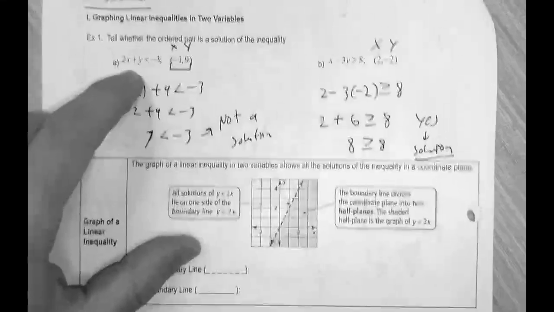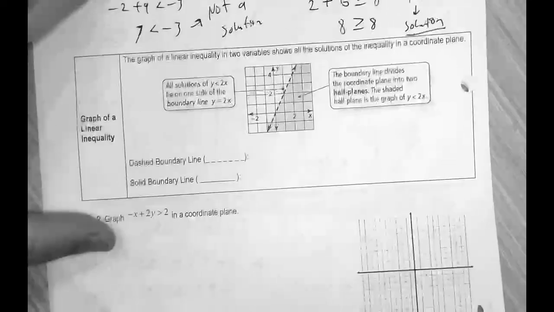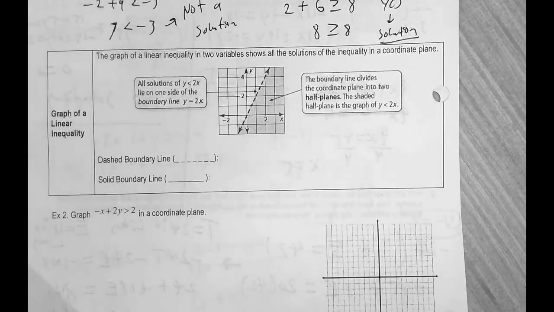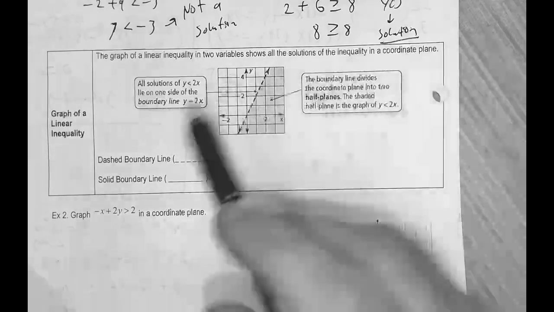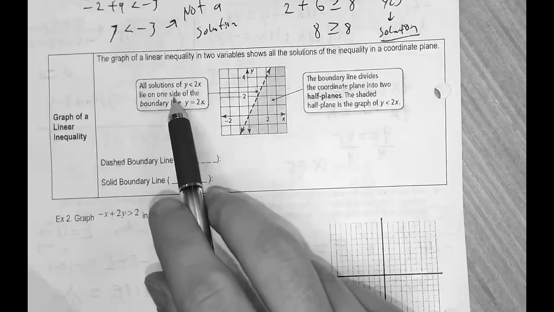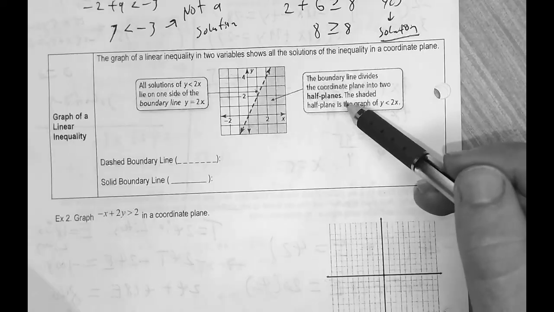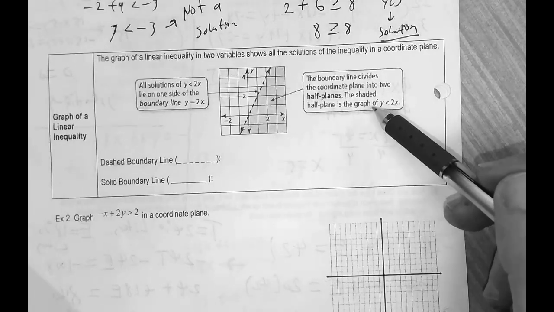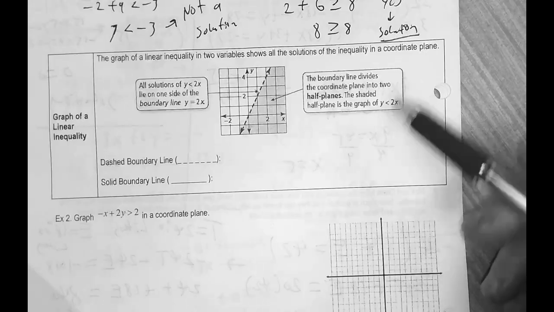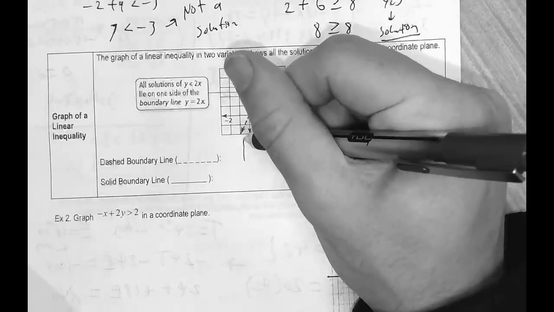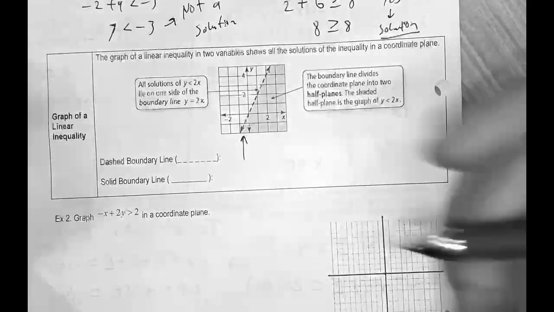Okay, so how do we graph these? How do I graph this, for example? How does that look? Well, the graph of a linear inequality in two variables shows all the solutions of the inequality in a coordinate plane. So here's an example. We have here y is less than 2x, and all solutions of y is less than 2x lie on one side of the boundary line, so all down here. The boundary line divides the coordinate plane into two half planes. The shaded half plane is the graph of y is less than 2x. So think about it like this. This line right here, that's kind of like y equals 2x right here.